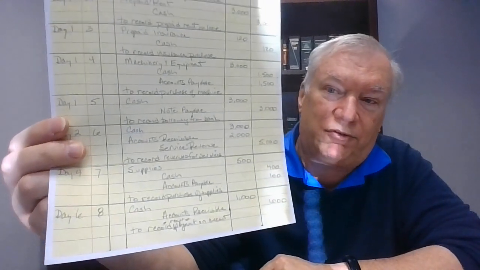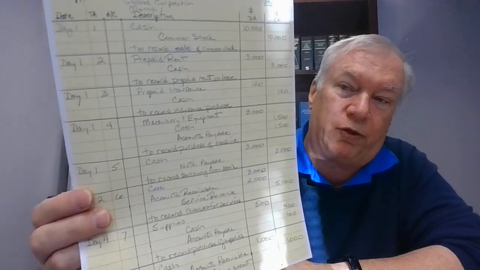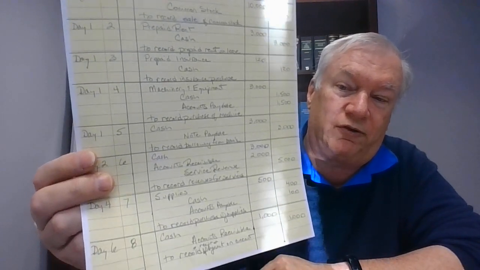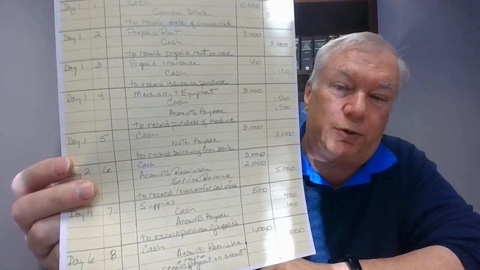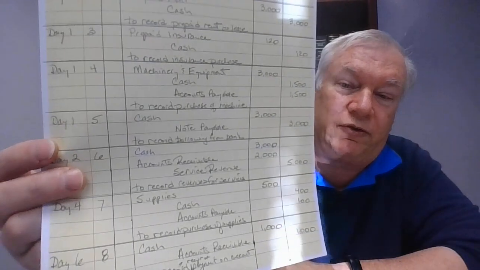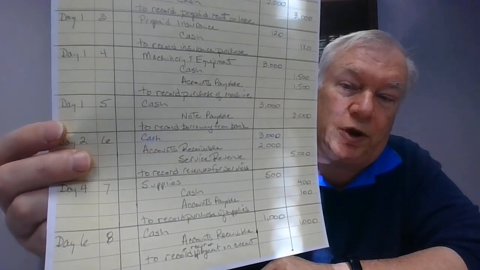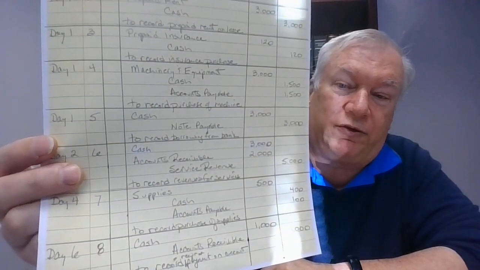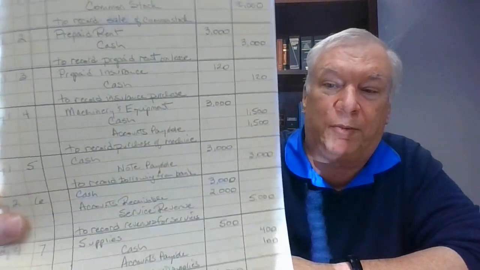So I'll just show you how I did it. You can look at the detail in your materials, but this is entry number 5. You'll see that I'm numbering my entries. I'm also putting the day. This is our last entry on day number 1. And so we received $3,000 in cash from the bank. I think you can see that. And we have a note payable, and it's to record the borrowing from the bank.